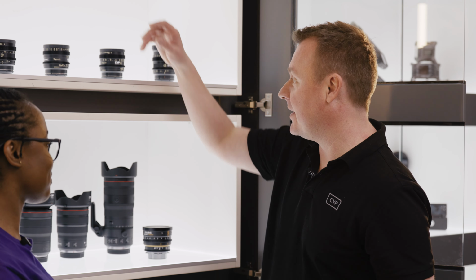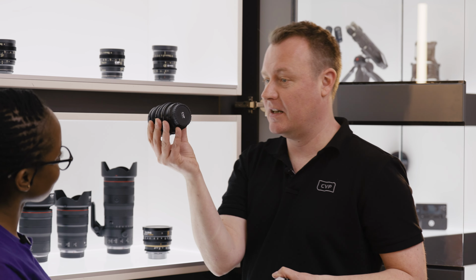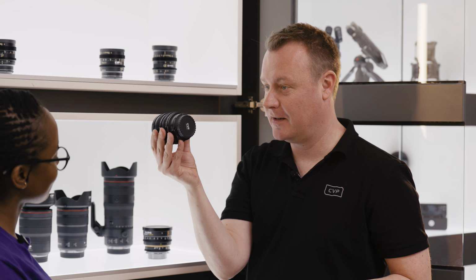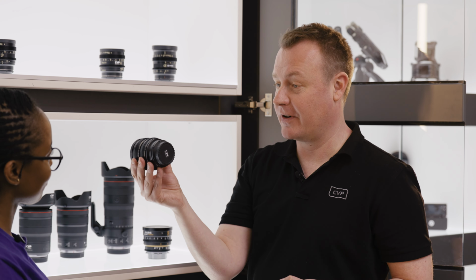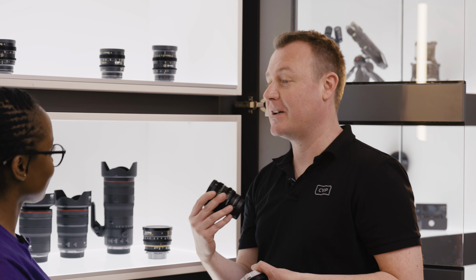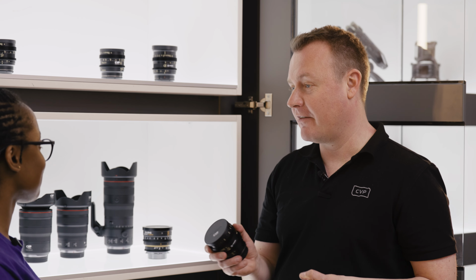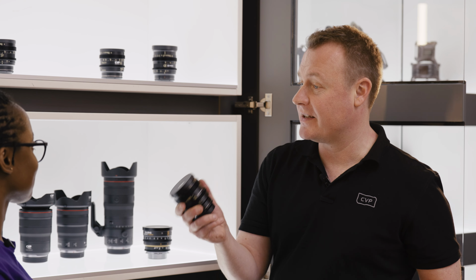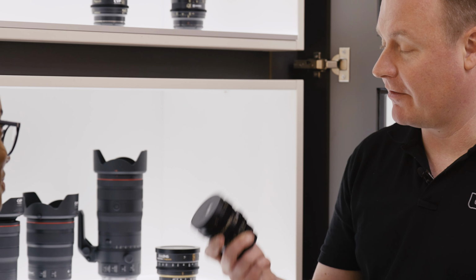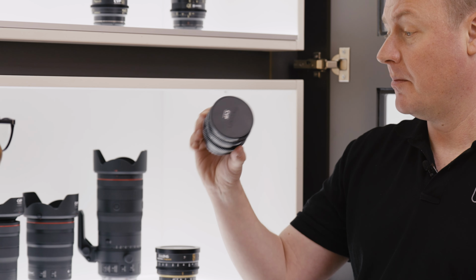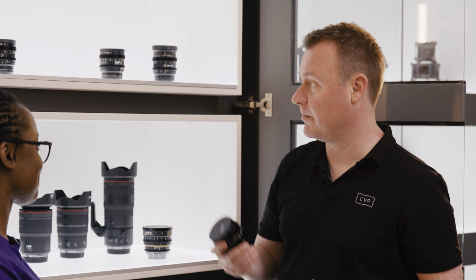So just as a guide, this lens here is £550 plus VAT. We also sell lenses that are £3,500 each. We also sell lenses that are £30,000 each. So cinema lenses can vary quite wildly, but there's never been a better time to get into that world because there are so many good quality budget options out there like this Thypoc.